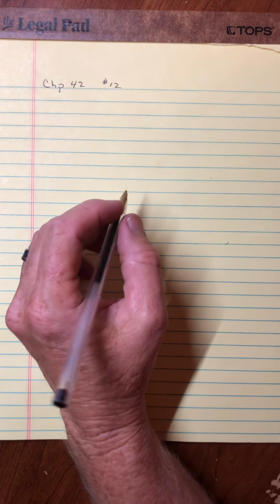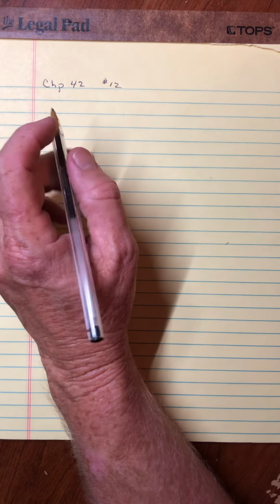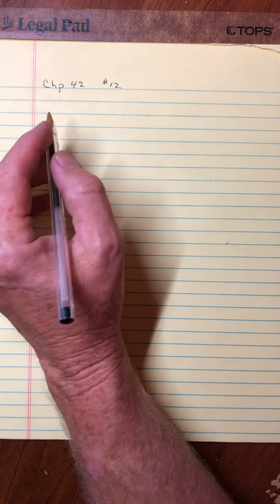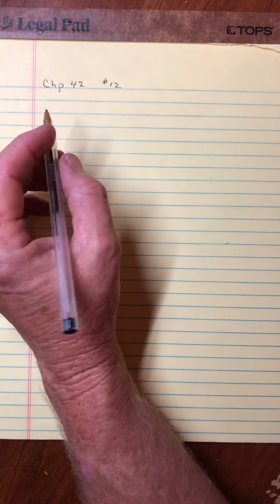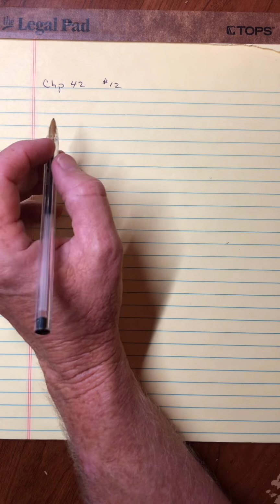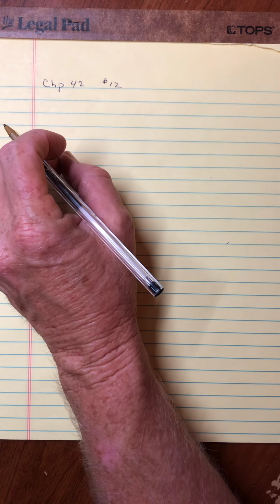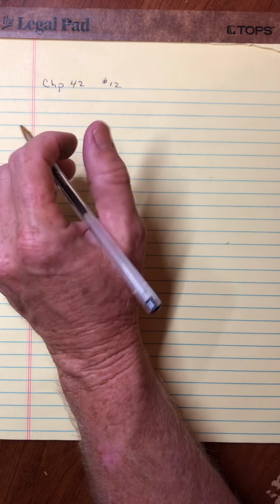Hey students, somebody practicing problems for the test wanted to see a solution to number 12, so I thought I'd make a solution here for everybody. I'll read it here: an electron is in the nth Bohr orbital of a hydrogen atom.